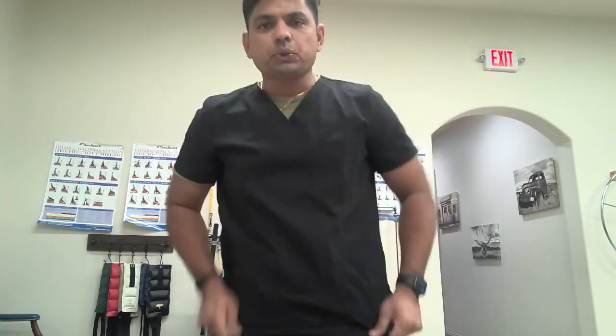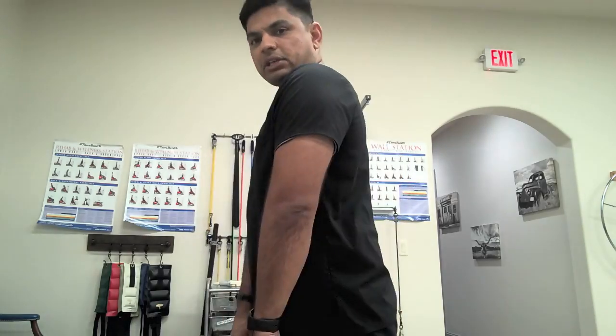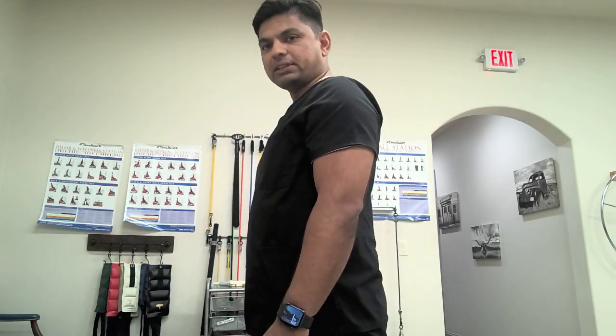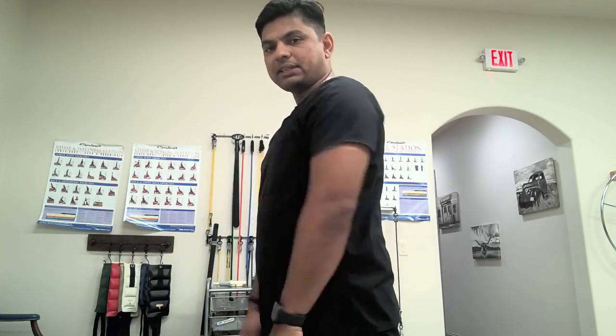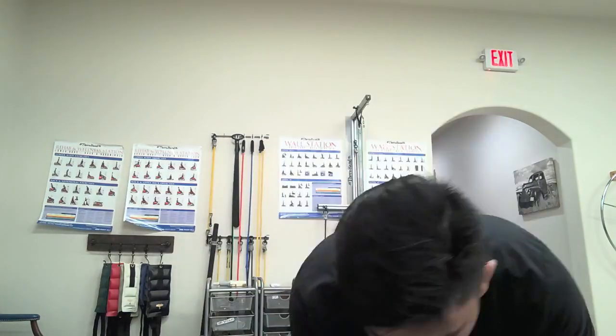Rounded shoulder. As I mentioned earlier, rounded shoulder is basically going like this. If you notice that my knuckles are facing forward, that means I have rounded shoulder. You can see it from the side. It should be more like this, but it goes like this, then it rotates in. That's rounded shoulder, and it happens because your pectoralis muscle is tightening up and pulling it in.